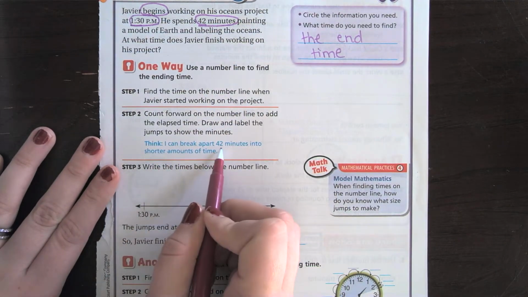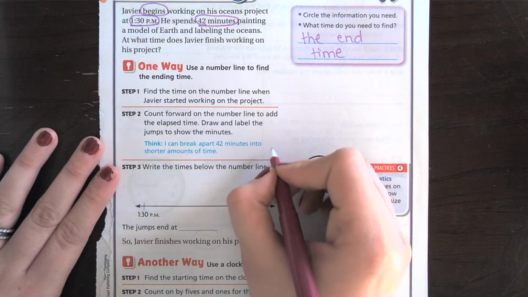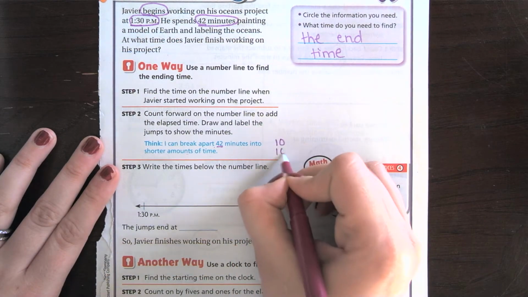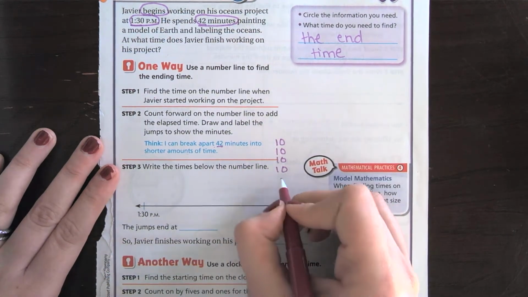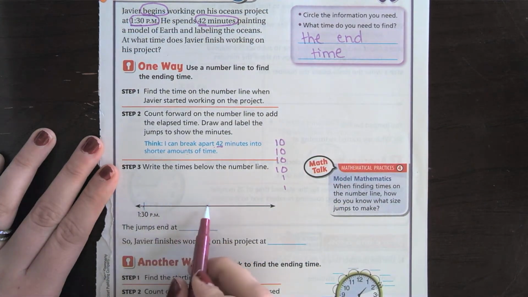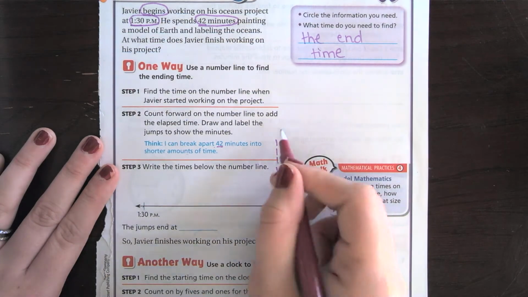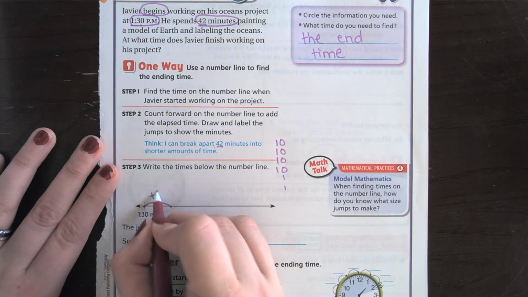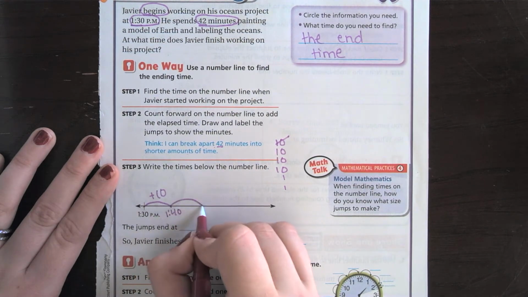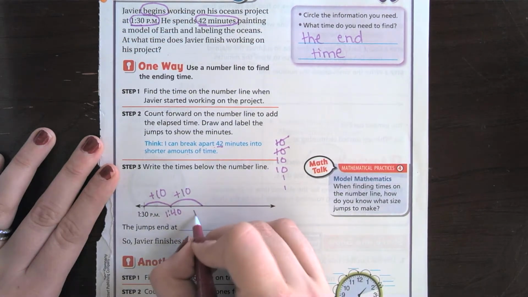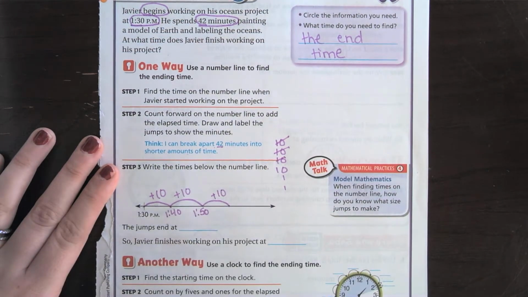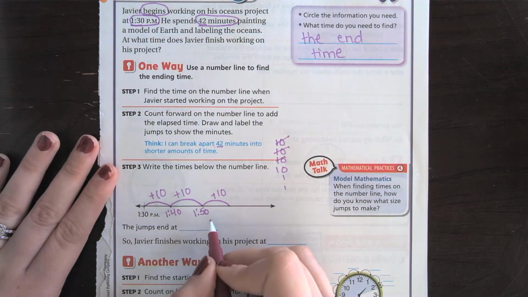So this says I can break 42 into shorter amounts. Well, we know that 42 is really how many tens? 4 tens. And then what else? 2 ones. So this is what I need to use to break apart my 42 minutes to find my end time. So I'm going to use a 10 first, plus a 10, which would be 1:50. I'm going to use another 10, which would be 1:50, and another 10. 1:50 plus 10 minutes takes us to the next hour.